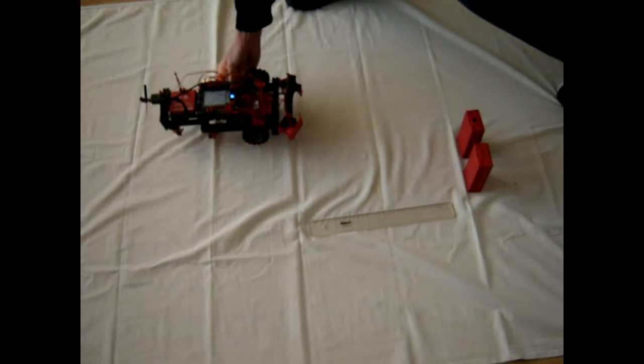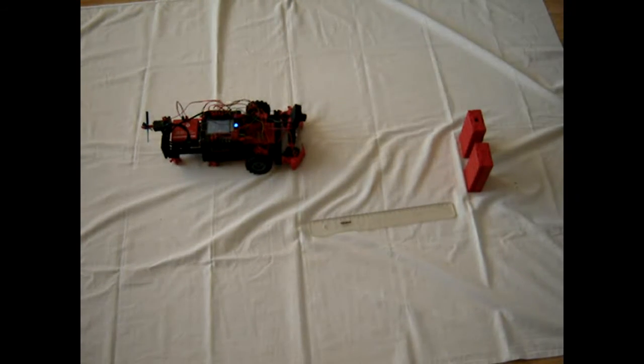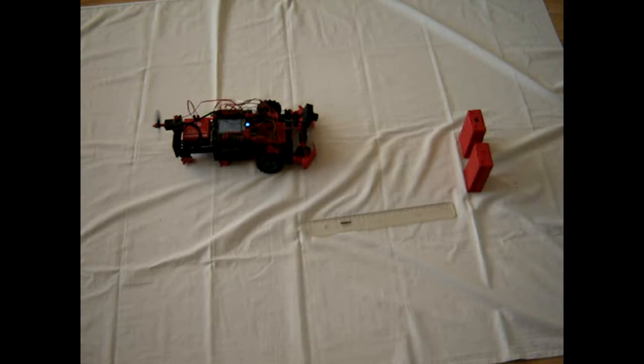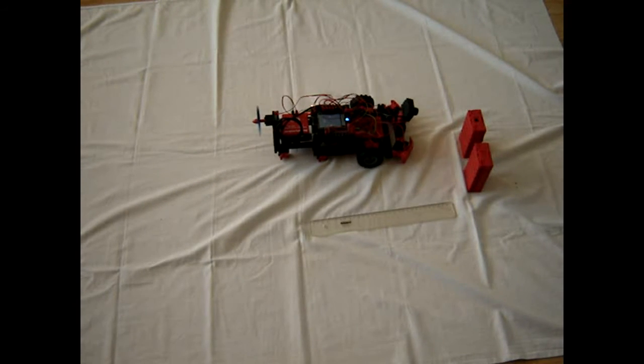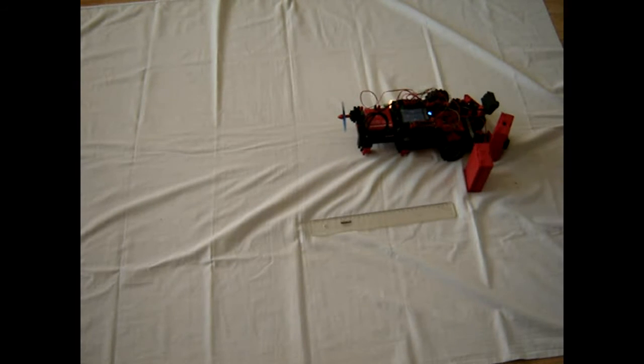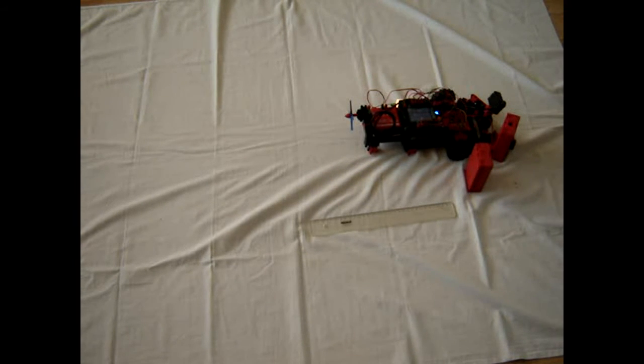So let's put it here somewhere. There it goes. And that is contact 1, and it says an airplane.